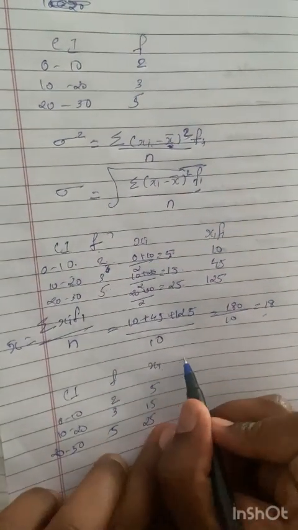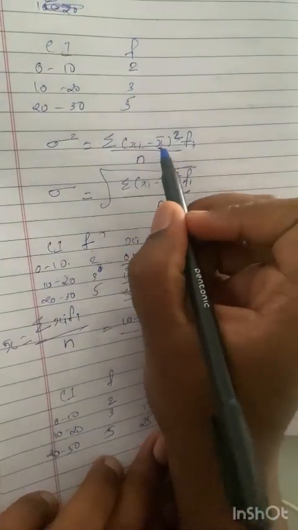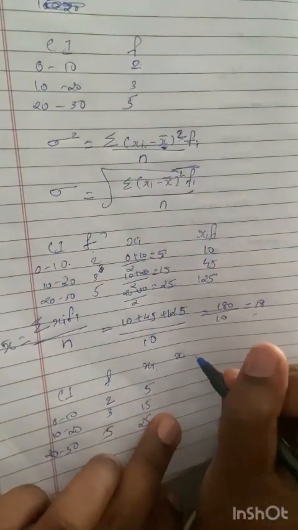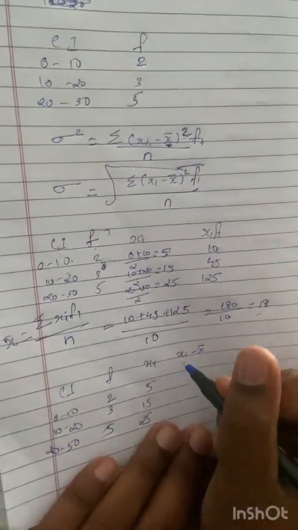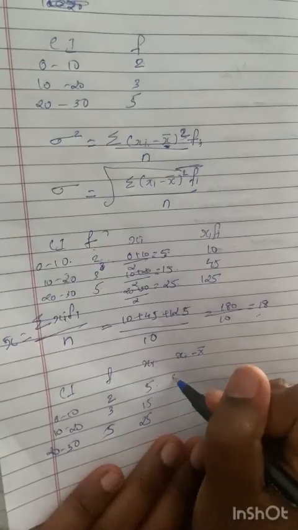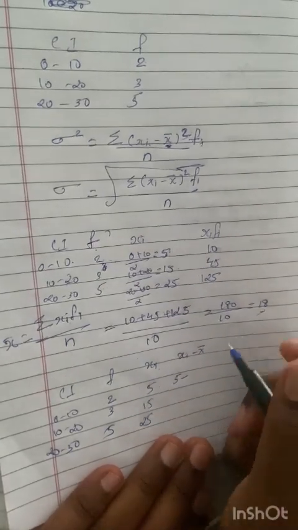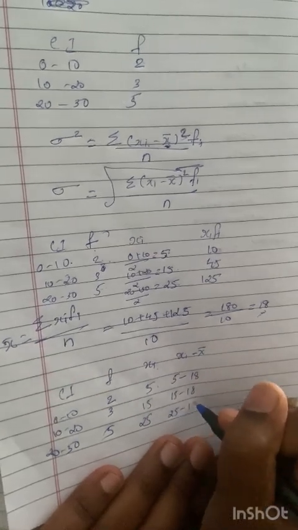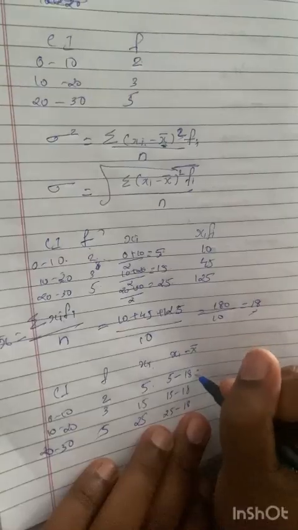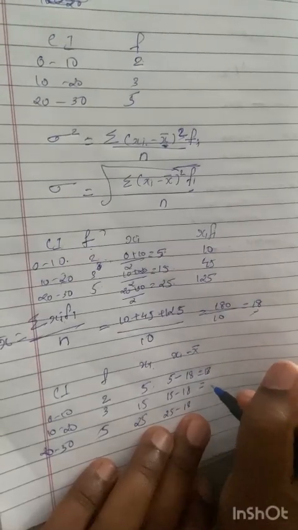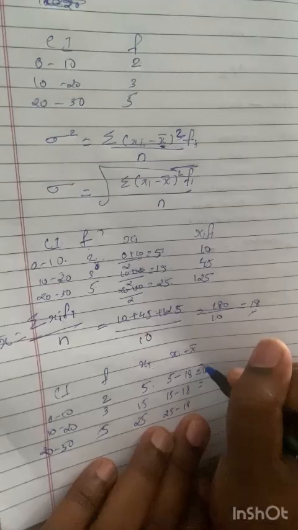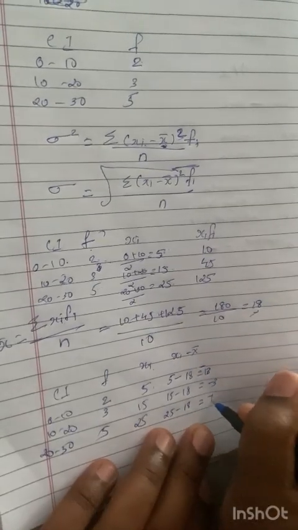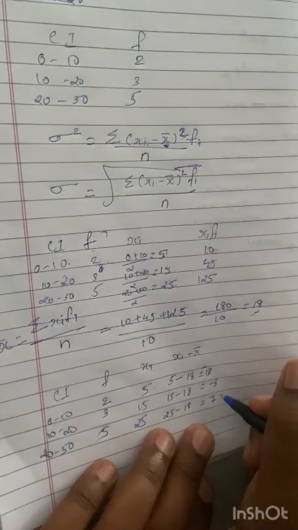So next step is what? First we'll complete what is inside the bracket, okay. So we have xi minus x bar. So we know what is xi, right? 5. 5 minus x bar is what? 18. So 5 minus 18, 15 minus 18, 25 minus 18, right? So the answer for this is 13. Here it is, this is minus 13, okay. This is minus 13, this is minus 3, this is 7, right? This is 7, okay. So we got the answers of xi minus x bar.